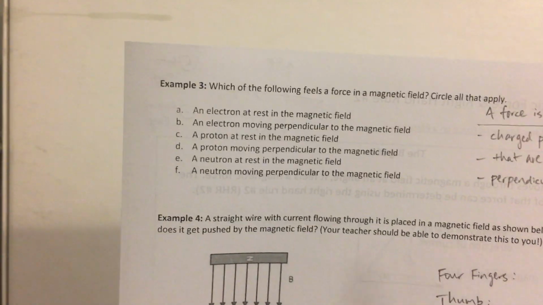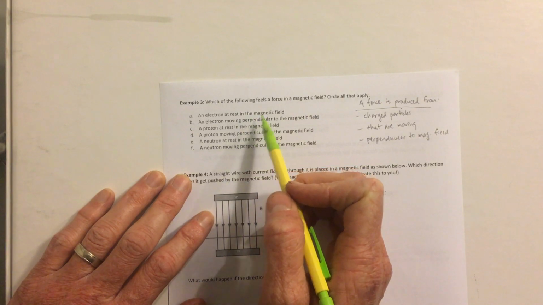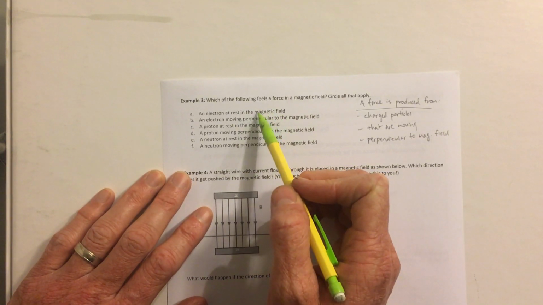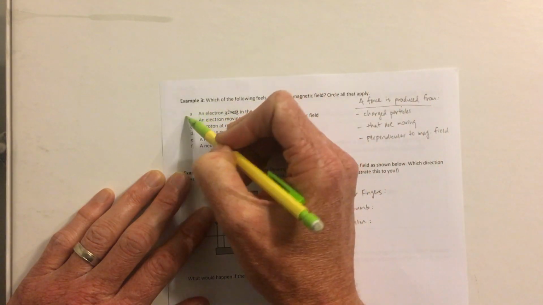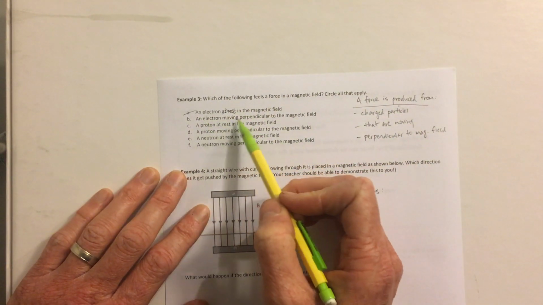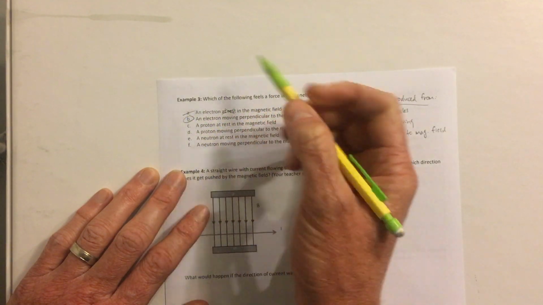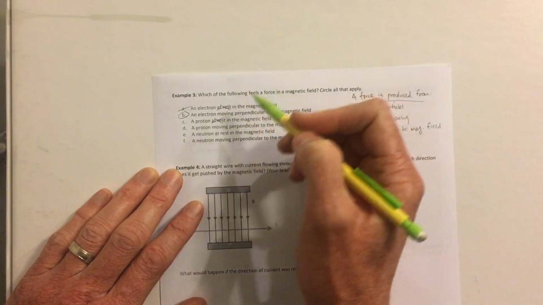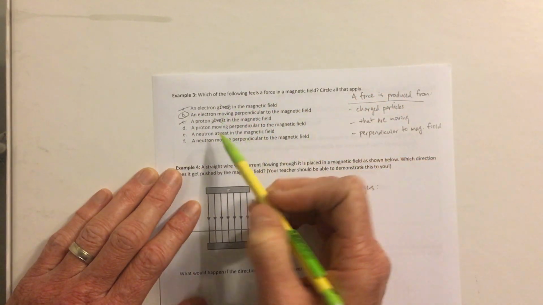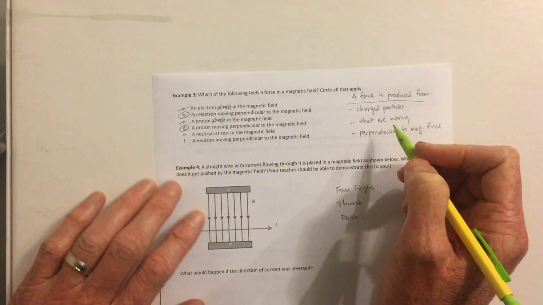So here we go. A, an electron that is at rest in a magnetic field is not going to experience a force because at rest doesn't work. B, an electron that's moving perpendicular to the magnetic field. Yeah, that works. C, a proton that's at rest. Again, at rest doesn't work. C is incorrect. D, a proton moving perpendicular to the magnetic field. Yep, that would also experience a force.